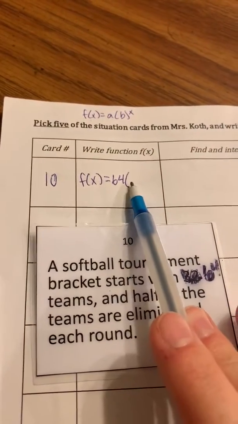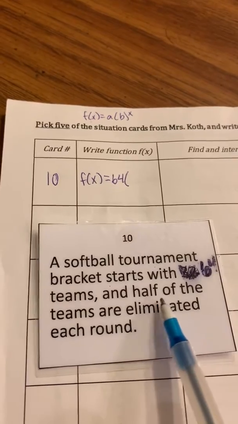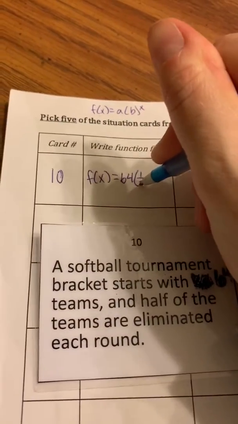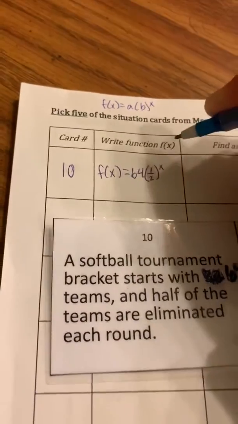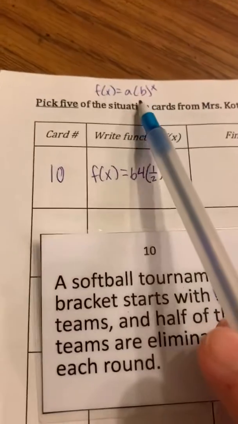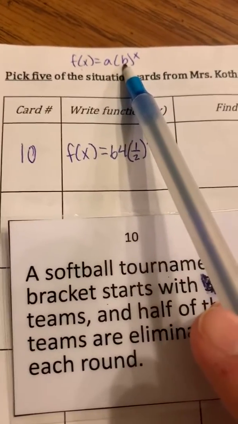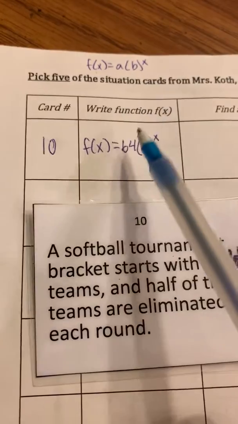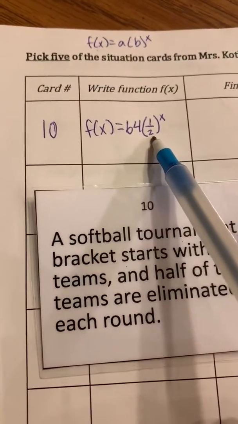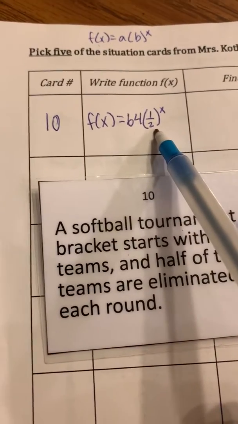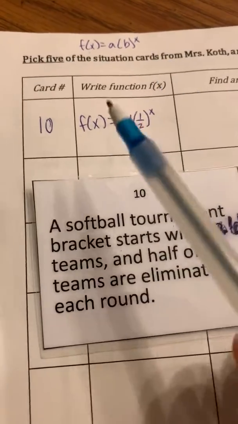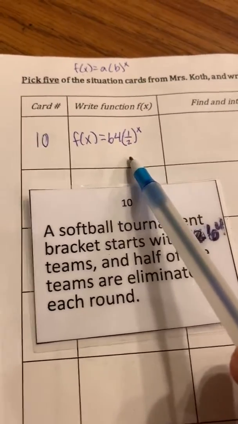B is the factor that it changes by. Half of the teams are eliminated each round. So we put a 1/2 here. And then we just need an x in the exponent. Remember, B will make the function decrease just by being less than 1. You don't need a negative here to make this function decrease or to make it go down. Just the fact that b is equal to 1/2, which is less than 1, makes this decrease. We don't need any negatives in this function.